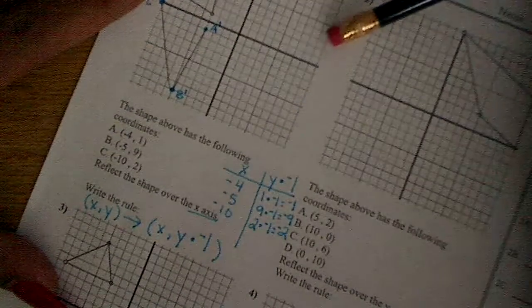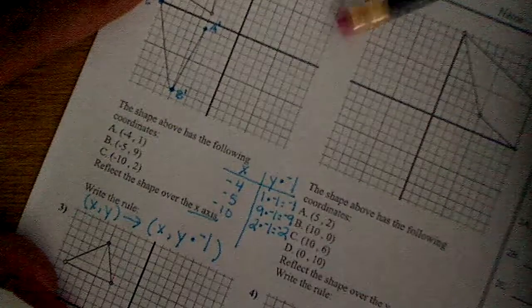I'm sorry. This is supposed to be -10, -2. So I put this point in the wrong place. I apologize. How come y'all didn't tell me? Oh. Well, I put the point in the wrong place. Yes, it's supposed to be -10, -2, and I didn't go down 2. So it should be -10 and then -2. 1, 2. This is C prime.